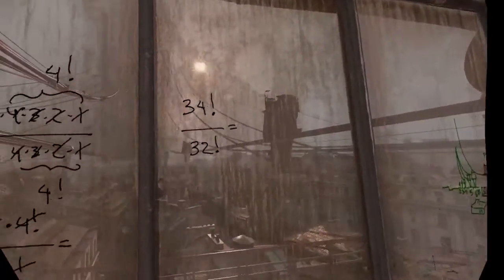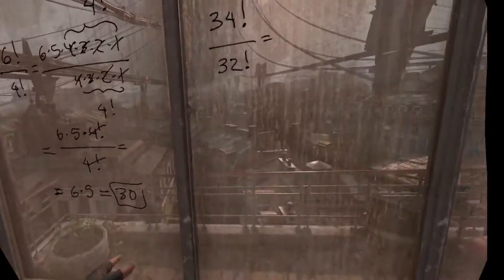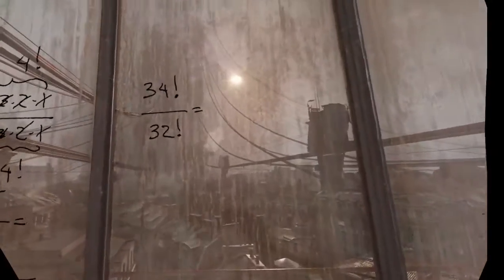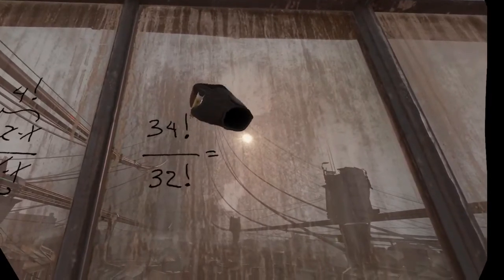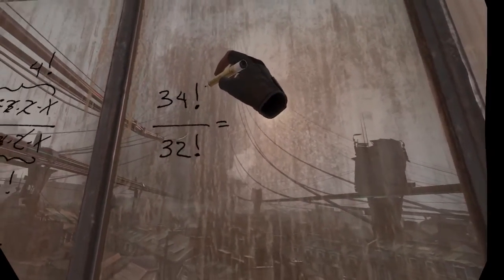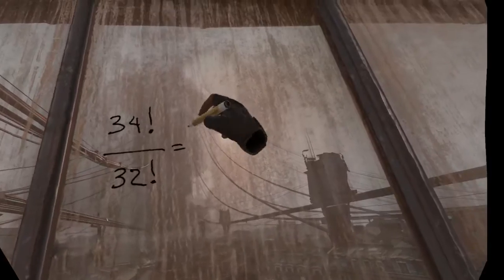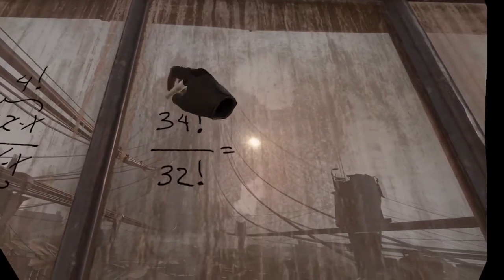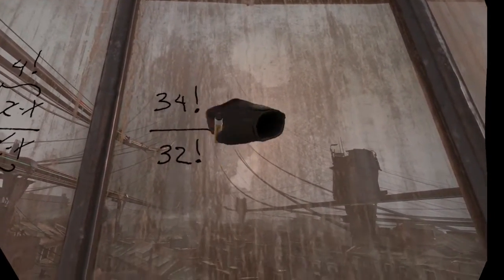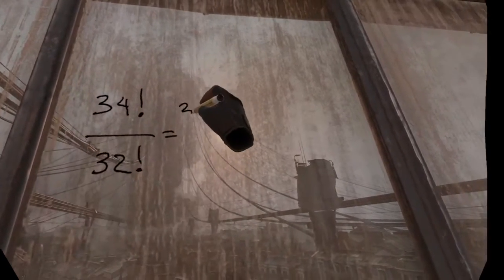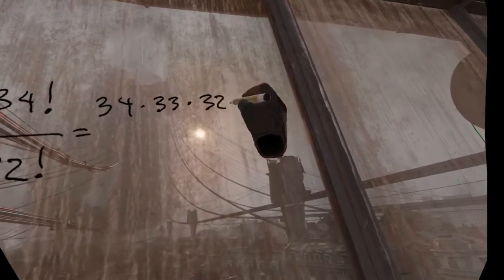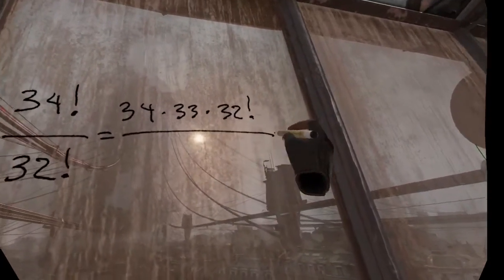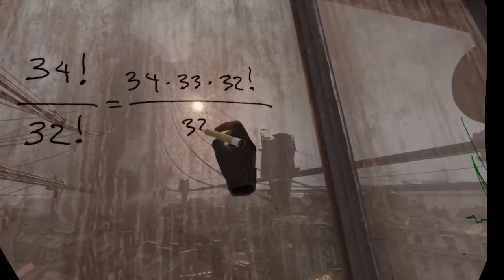Now let's go ahead and see how useful this is when we're working with bigger numbers. When we're working with bigger numbers, this is even more useful, because imagine us having to break apart 34 factorial. That's 34 times 33 times 32 times 31. That would be a lot to write. Instead, what am I going to do? I'm going to break apart the top factorial until I get to the next biggest factorial, so until 32. So that's 34 times 33 times 32 factorial over, and here I'm just going to copy 32 factorial.